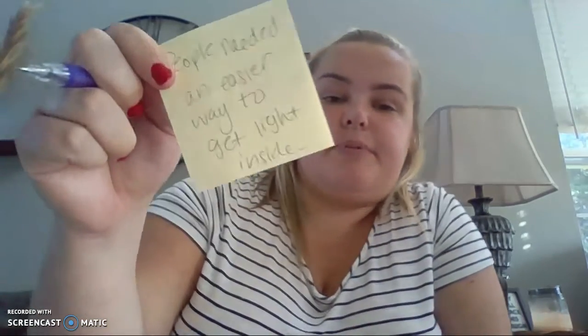So maybe the light bulb was invented because people needed an easier way to get light into their house. People needed an easier way to get light inside. So I'm going to peel off my Post-it note and stick it on my index card.